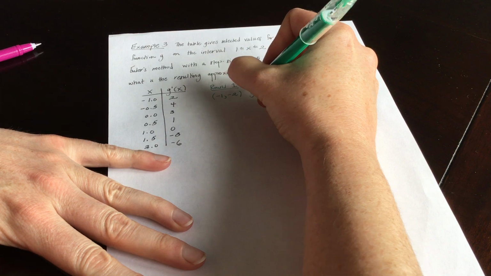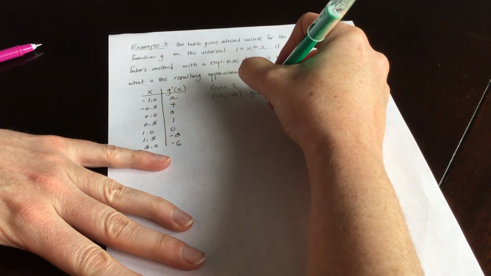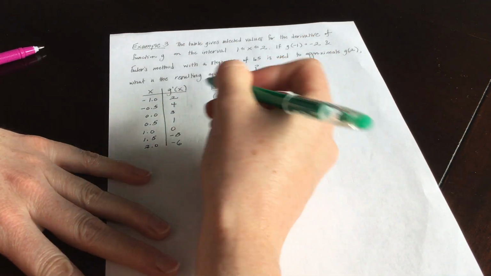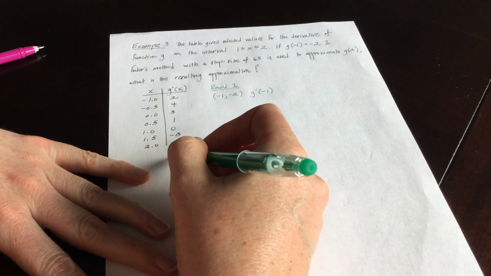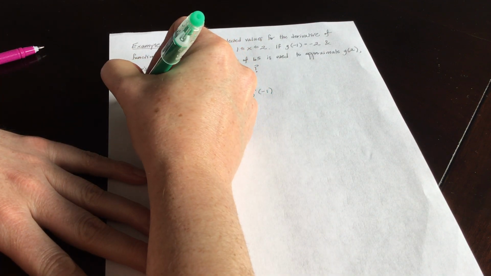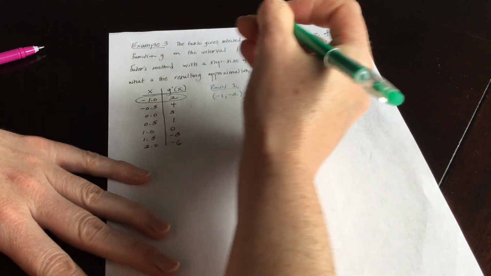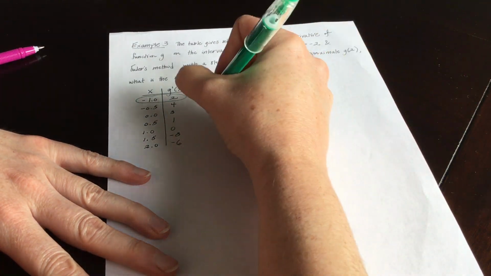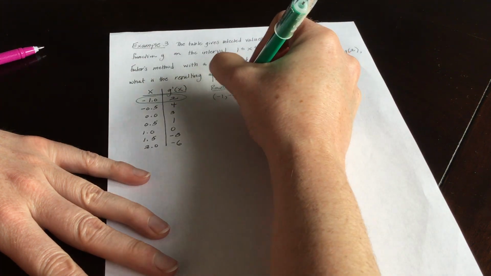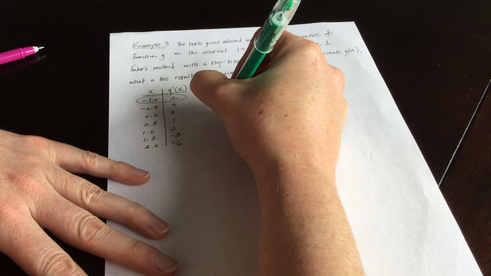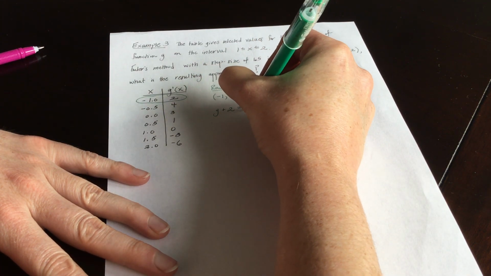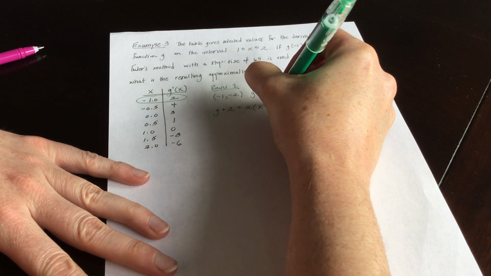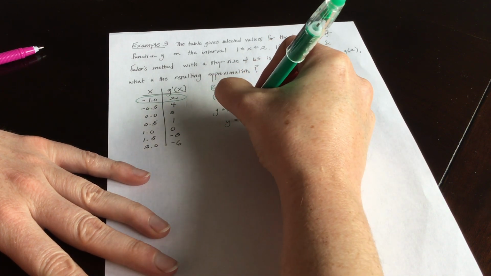So g prime of -1, pick out the appropriate value on the table, which would be right here. So g prime of -1 is 2. Finding the equation of the tangent line to the graph of g at that point would be y plus 2 equals your slope times x plus 1. Isolating y.